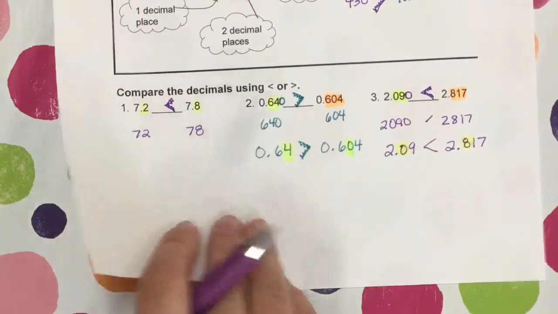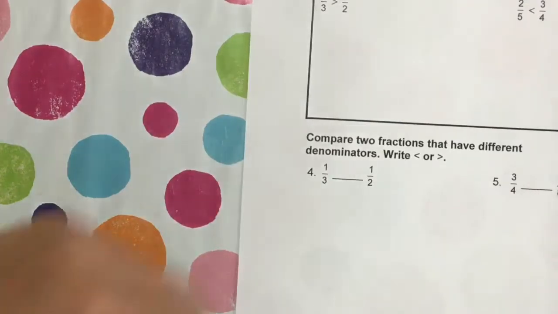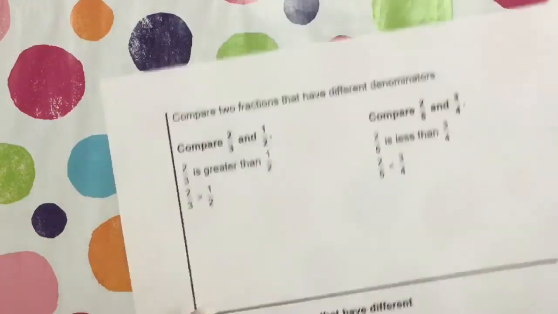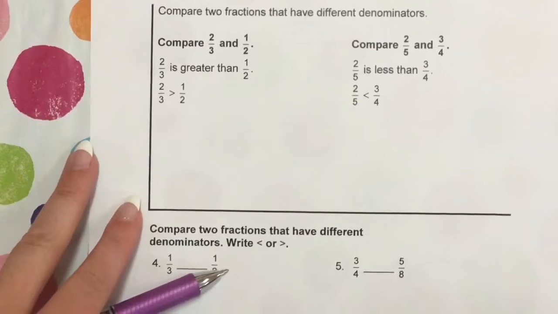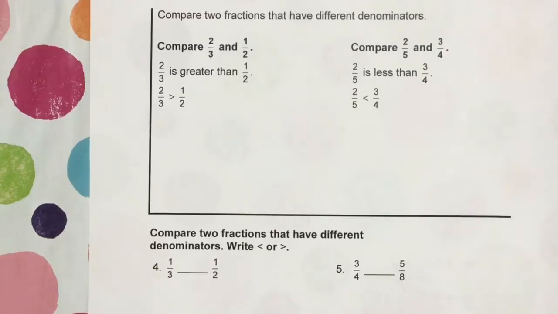All right. Let's move on to the next concept in this lesson. We were talking about decimals. Now we're going to be looking at fractions. We're going to compare 2 fractions that have different denominators. And just like we did the decimals 2 different ways, we're going to do this one 2 different ways too.